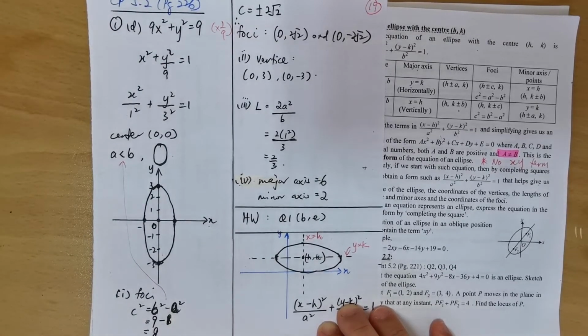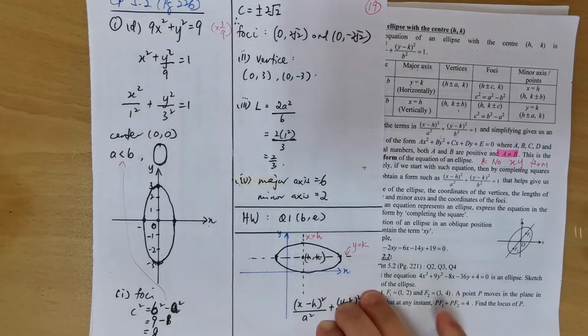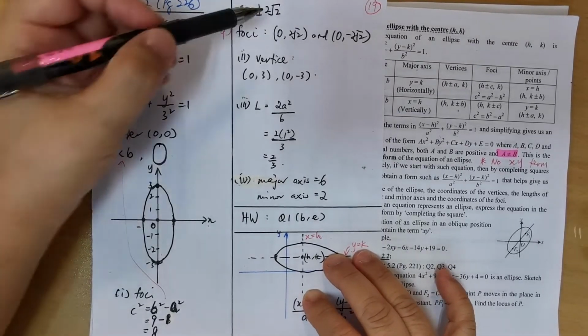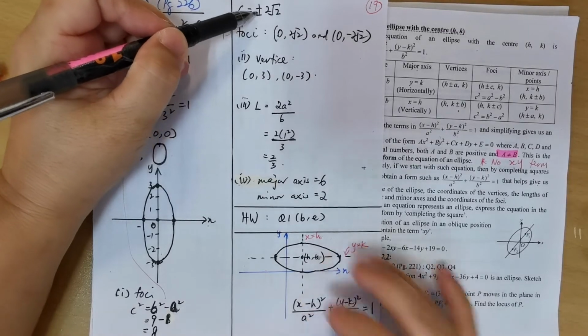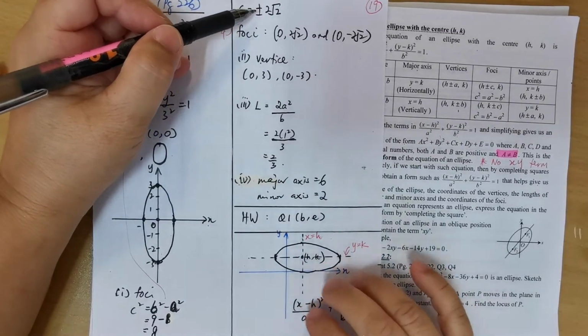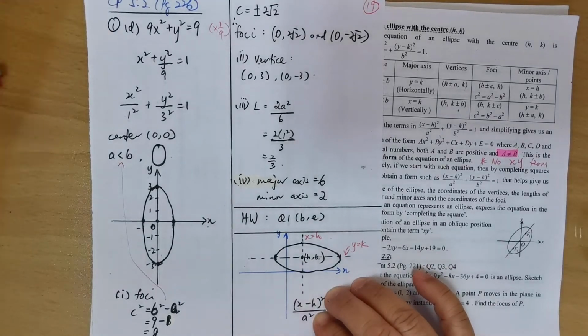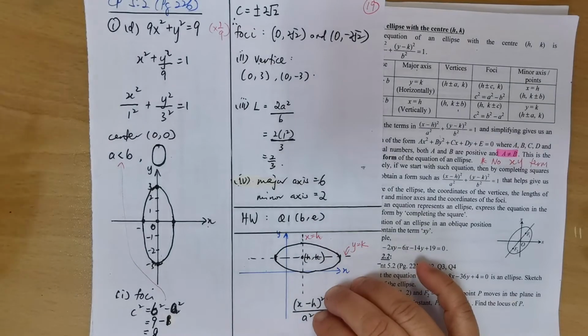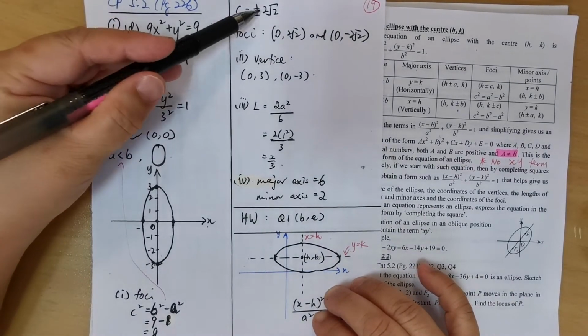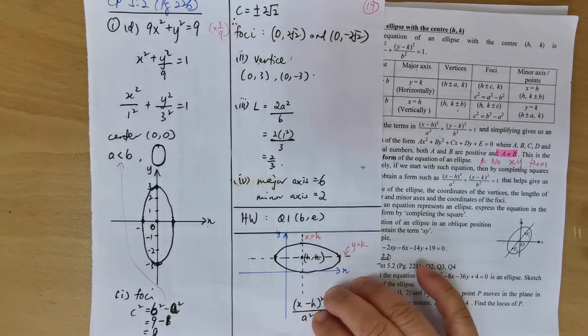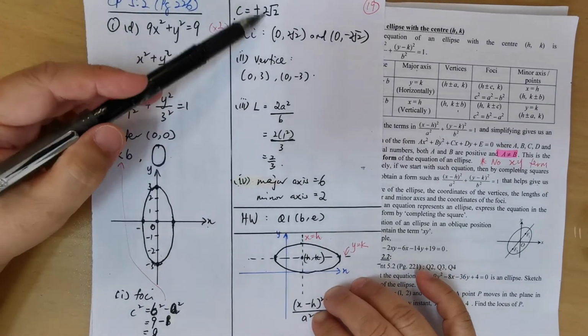Okay, number 3, they want the length of the latus rectum. But before that, we need the foci, because the latus rectum passes through the foci. So the focus is 2 square root 2. So 2 square root 2 will be roughly 2.8.